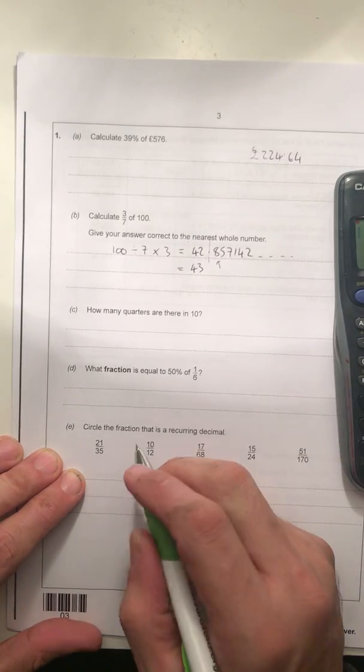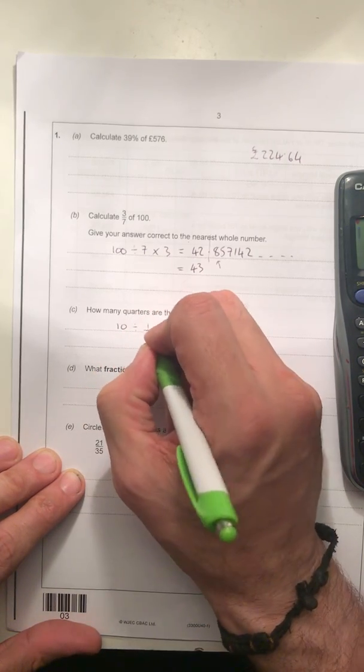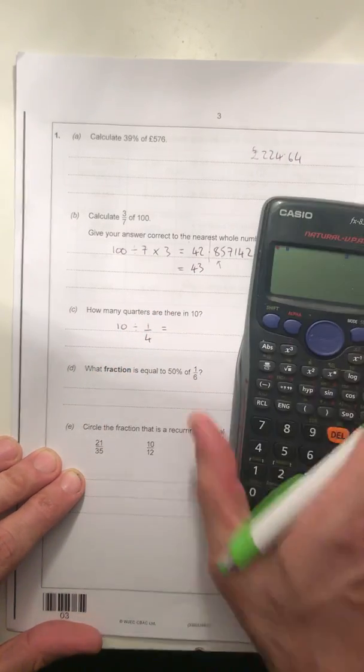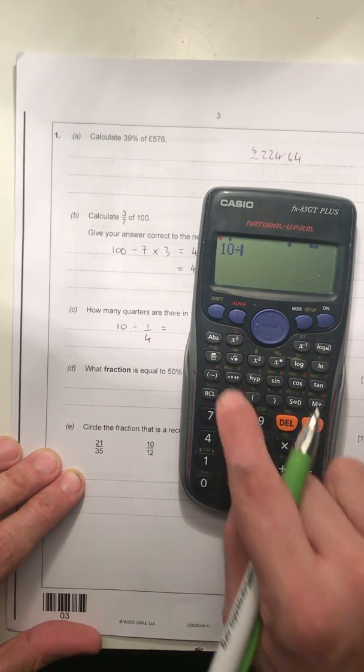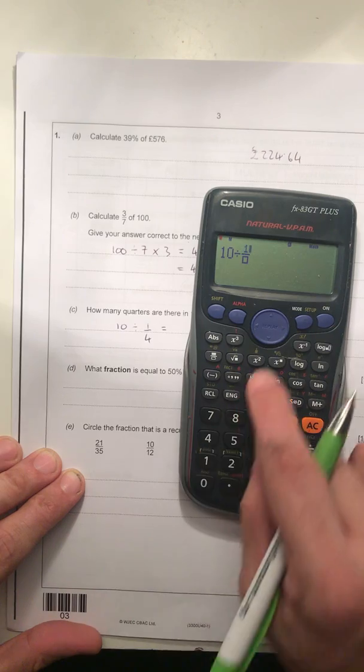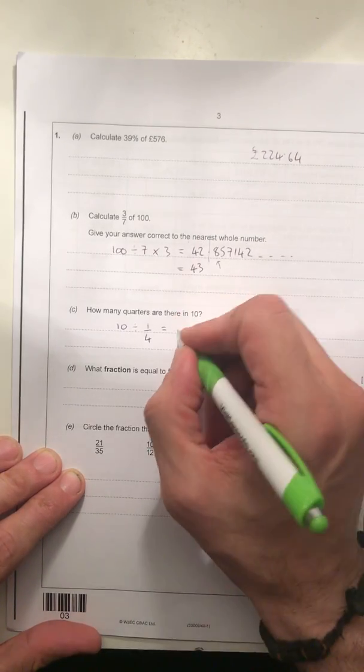Okay, how many quarters are in 10? Basically that's the same as saying 10 divided by 1/4. You've got a calculator to do that. So you do 10 divided by, press your fraction key, type in 1/4, press equals, and your calculator will work it out for you, which is 40.